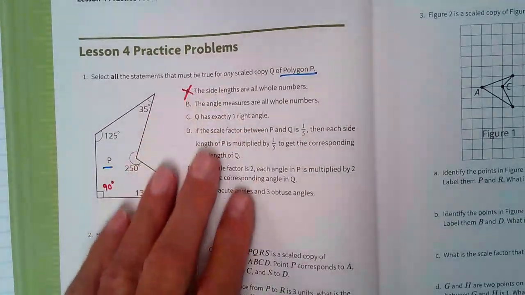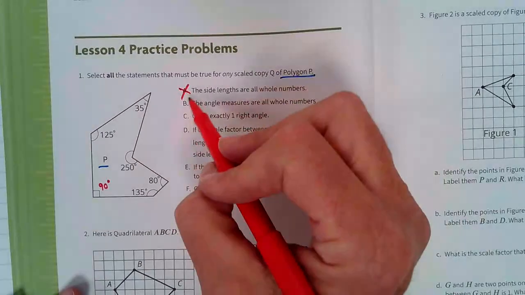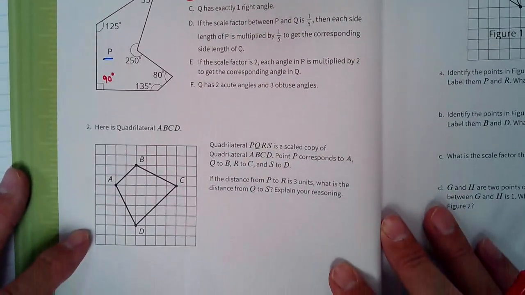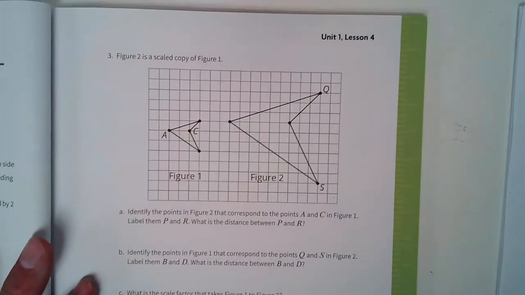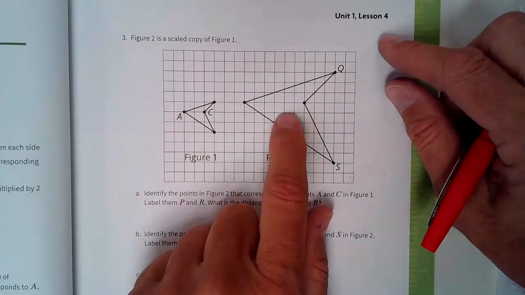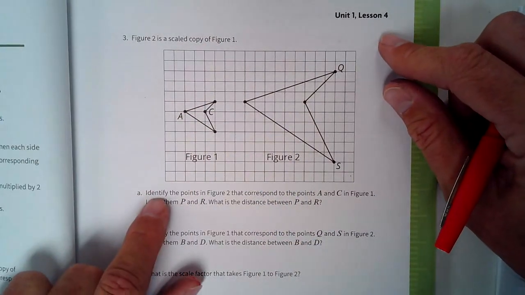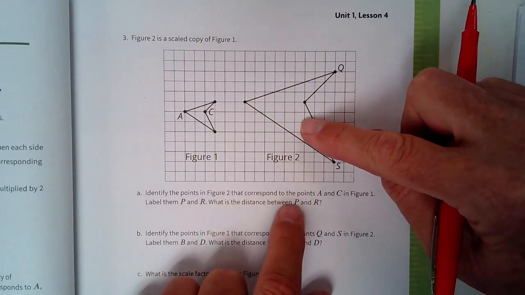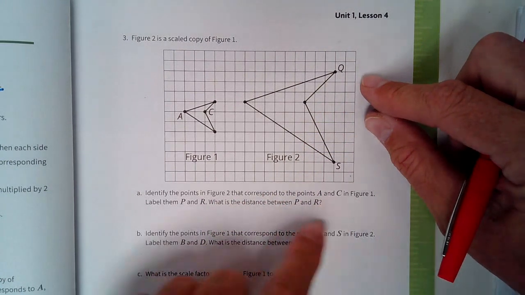I want you guys to answer the rest of those. So B you would circle. Let's look at number 2. You guys can do 2. Moving over to page 39. This is figure 2. It's a scaled copy of figure 1. And then A says identify the points in figure 2 that correspond to the points A and C in figure 1.